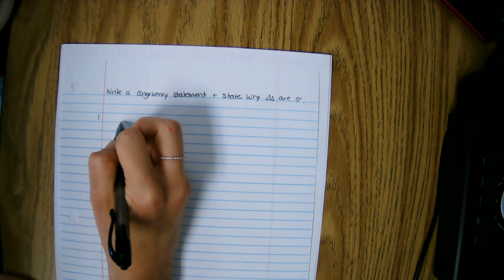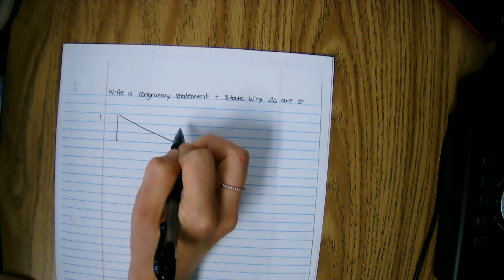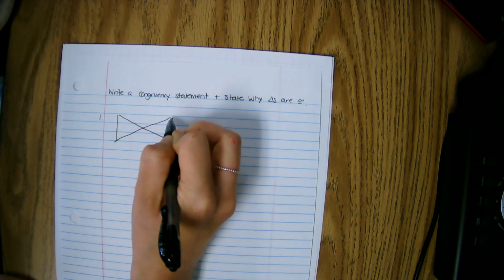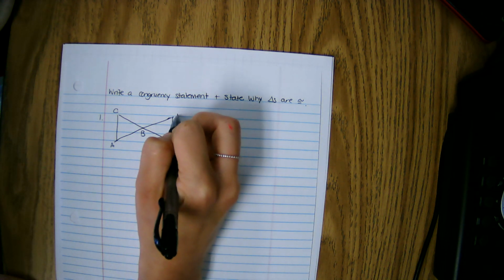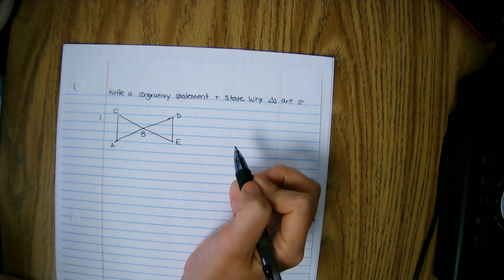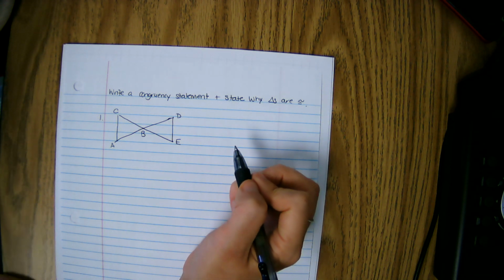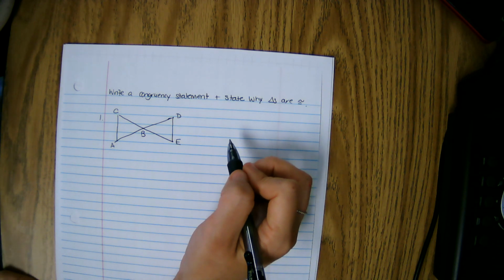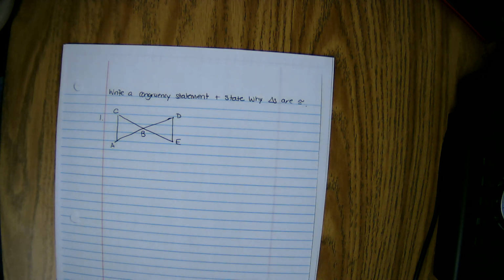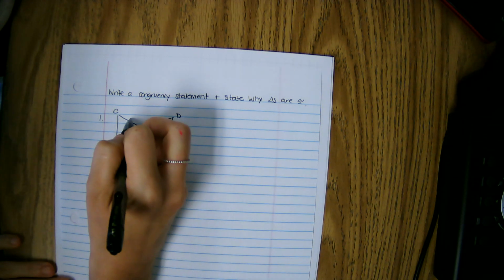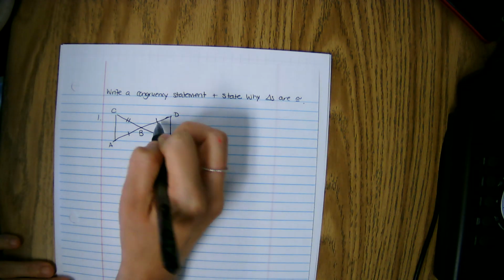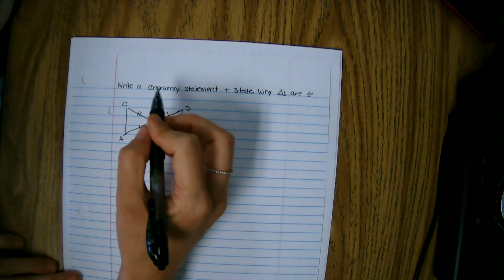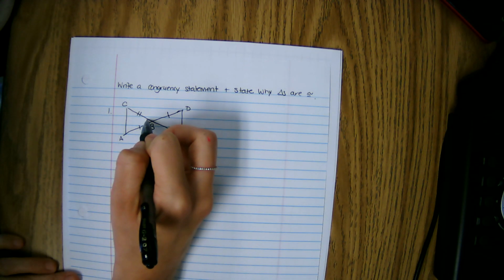So the first one, let's do something like this. Again, not drawn to scale. I'm not using a ruler here, just sketching for you guys to get an idea. In this case, we want to see if the triangles are congruent to each other. So I might give you that those two angles are congruent and those two segments are congruent. From looking at this picture, you should be able to tell that vertical angles are congruent.